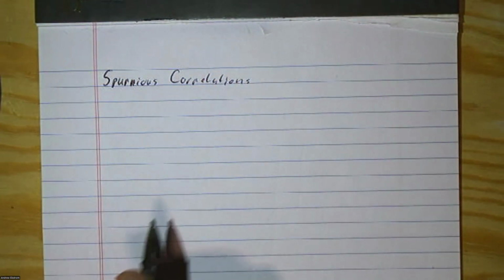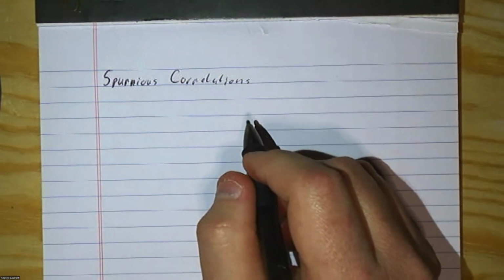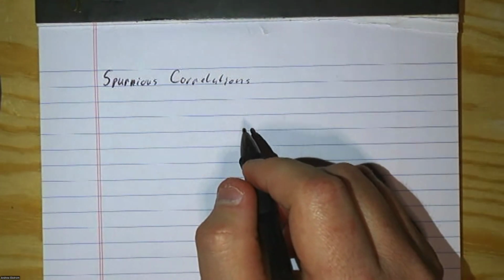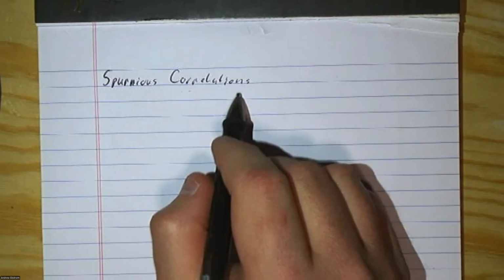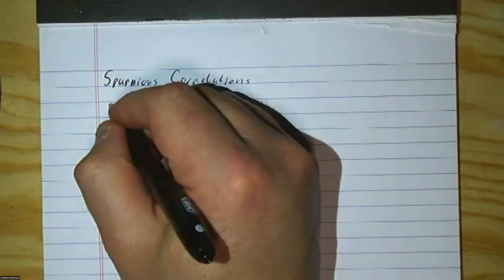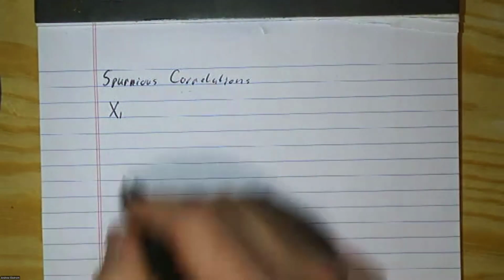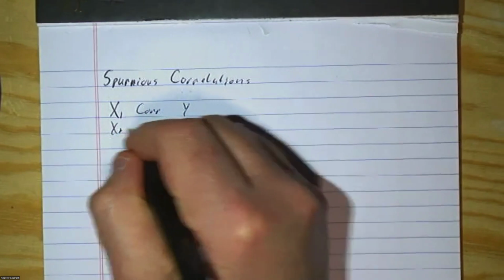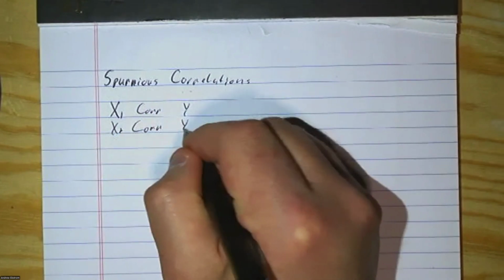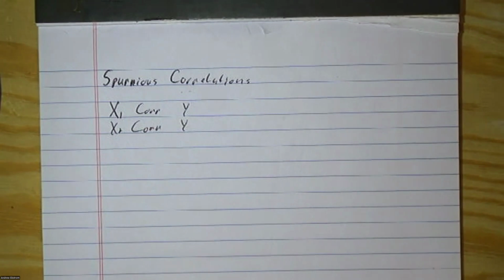So when we're dealing with multiple linear regression, we're going to be looking at, do a bunch of these variables seem to correlate with y? So we look at basically a variable x1, does it correlate with y? X2, how does that correlate with y? And so on.